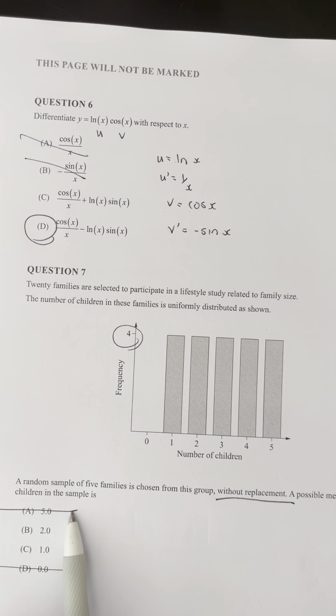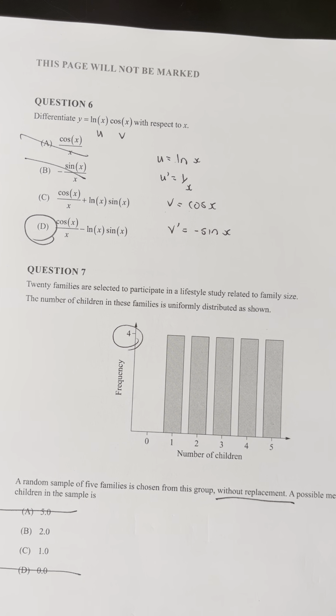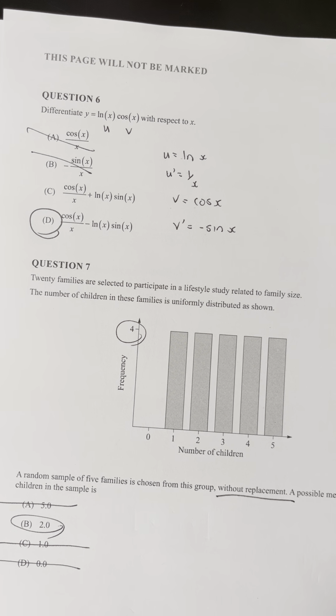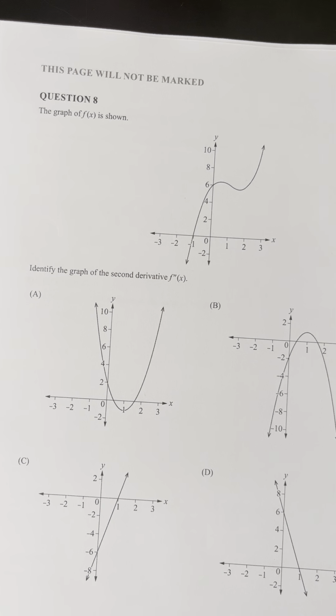And for the same reason as A, we can't get a mean value of 1 because we've only got 4 families of 1. We can't possibly choose 5 families of 1 to give us a mean of 1. So then our answer would have to be B. So that one was a little bit of a trick question. Then on to question 8.